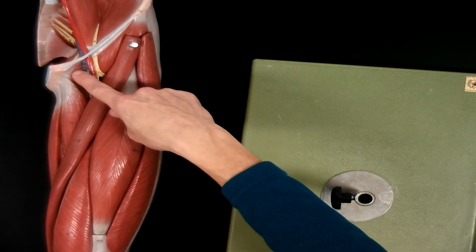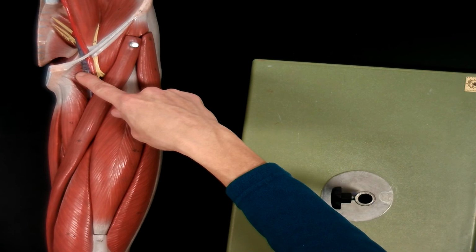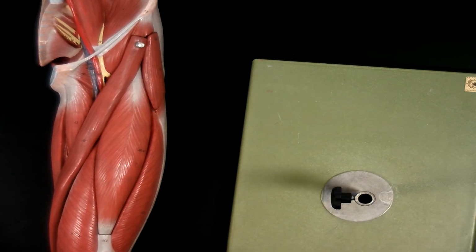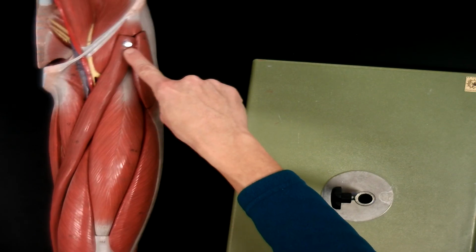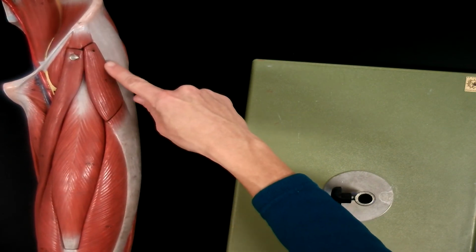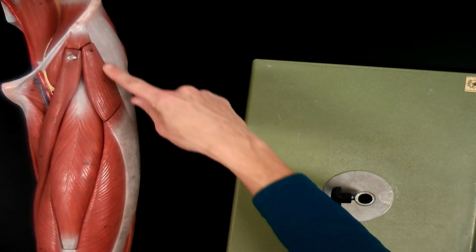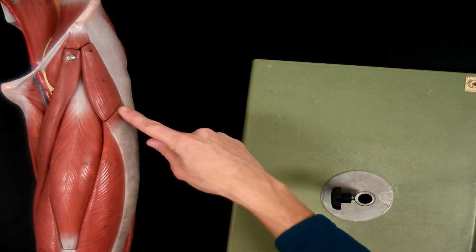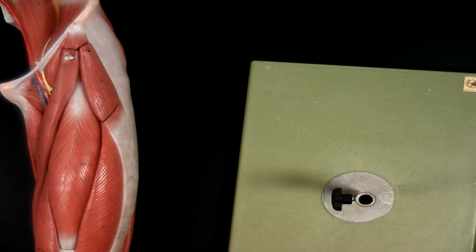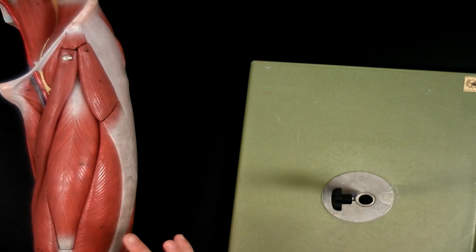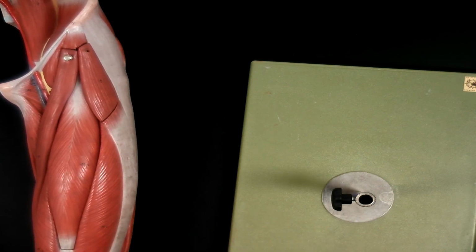This one is the pectineus. Good. This one here is the sartorius. This little guy, tensor fascia latae. Good. All right, that's our upper leg. Everything except our glute.